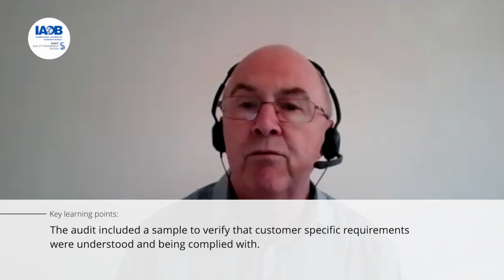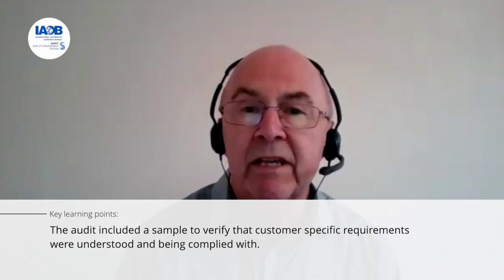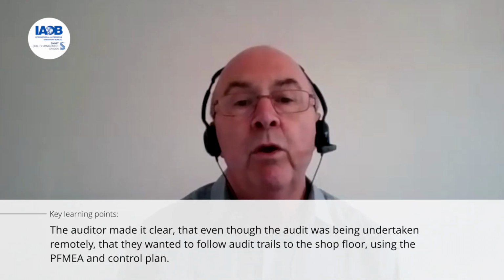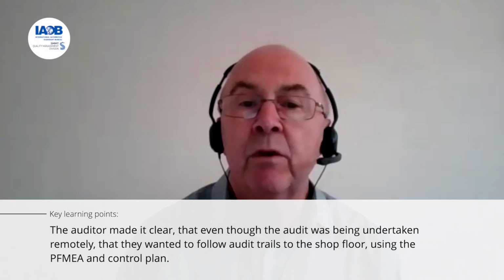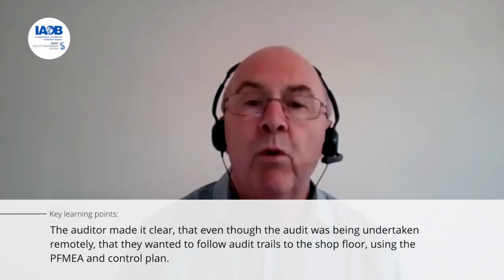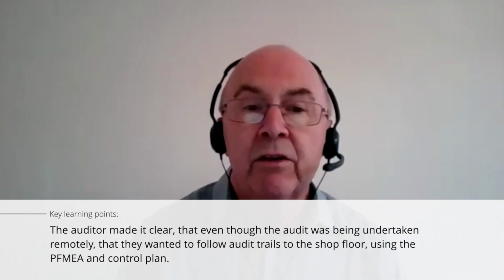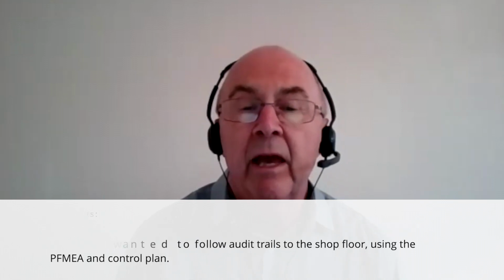The audit included a sample to verify the relevant customer-specific requirements were understood by the organization and were being effectively complied with. And finally, the auditor made it clear that even though the audit was being undertaken remotely, they wanted to follow the audit trails to the shop floor using documents, namely the PFMEA and the control plan, as a focus for the shop floor audit activity.